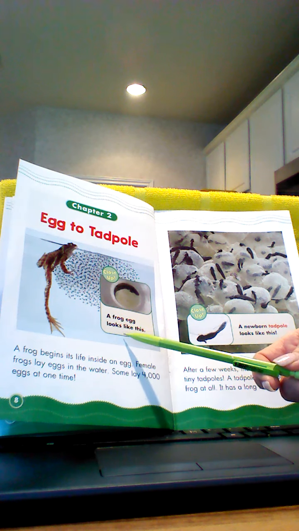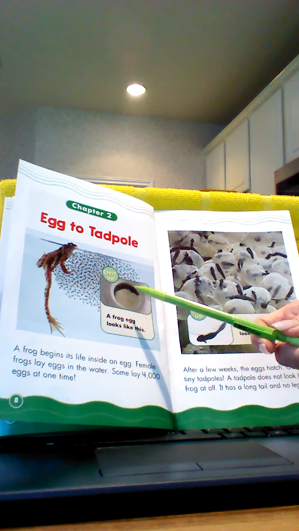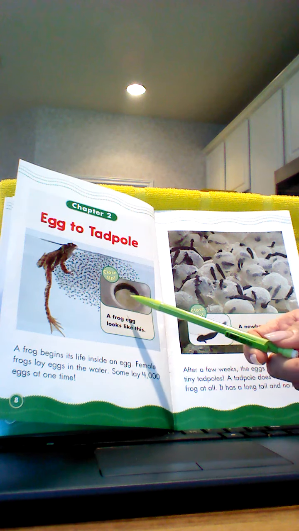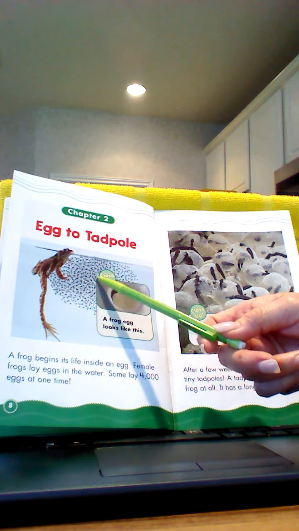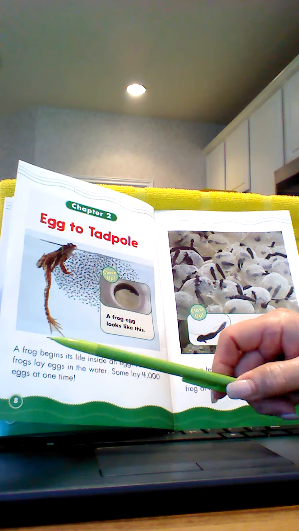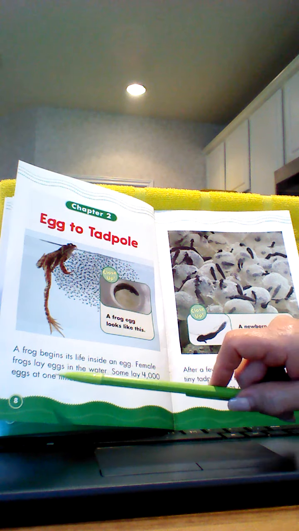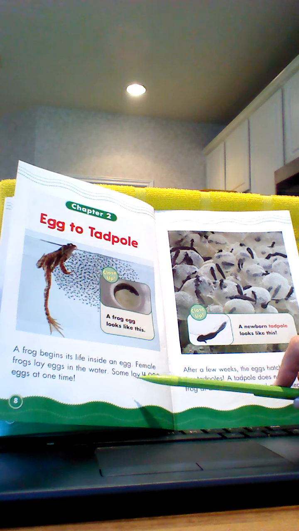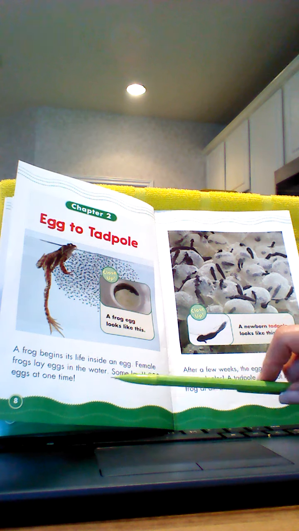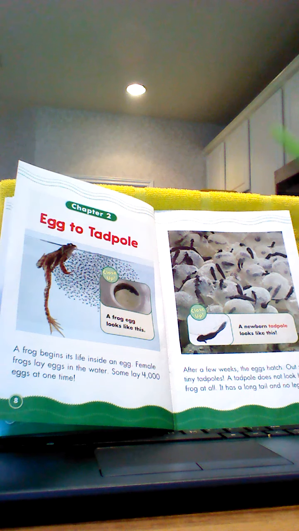Egg to tadpole. A frog egg looks like this. If you magnify it, you can see it like this. But when they are in the water, they look like this, like little dots. A frog begins its life inside an egg. Female frogs lay eggs in the water. Some lay 4,000 eggs at one time. Wow, it's a lot. Don't you think so?